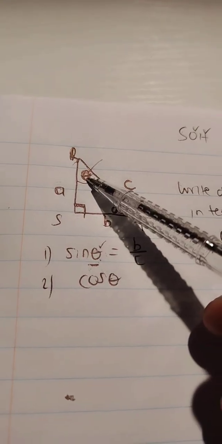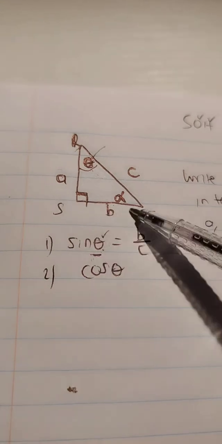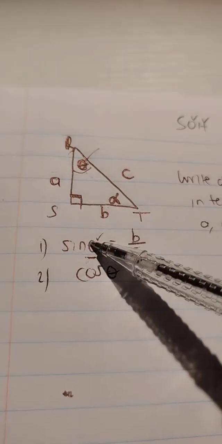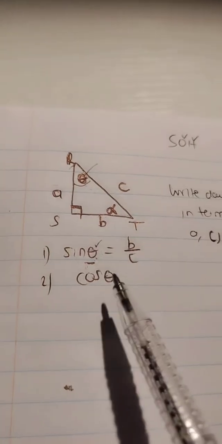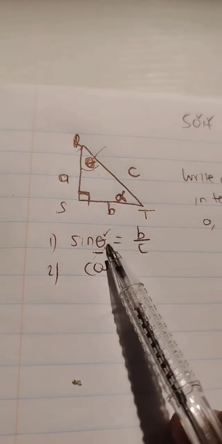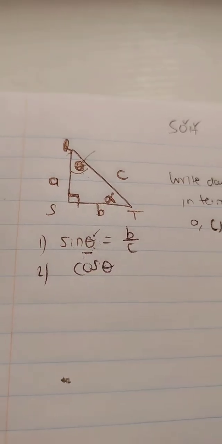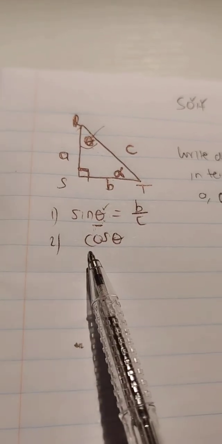So opposite the angle we are talking about is B. ST is the side opposite this angle. RS, or A, is called the adjacent side in relation to the angle we are talking about. So be careful. You must always look at the angle. This is what gives you direction as to who is opposite and who is adjacent. So look at this question as well.